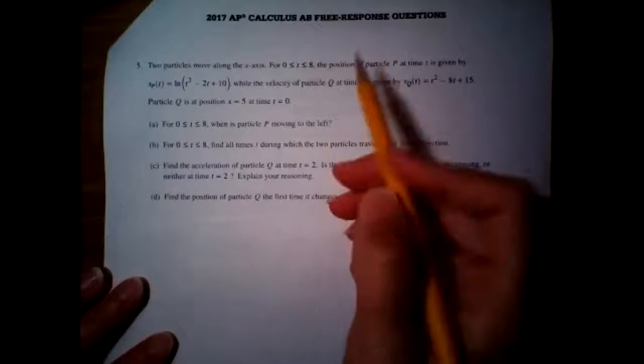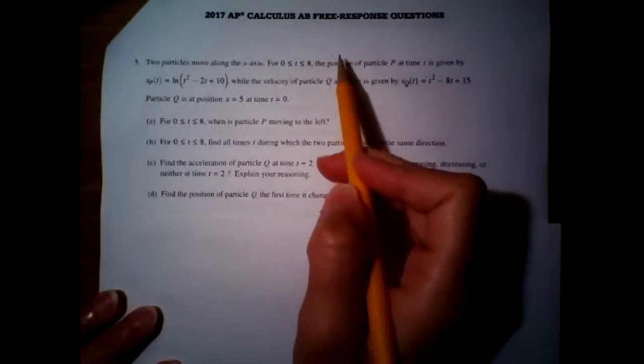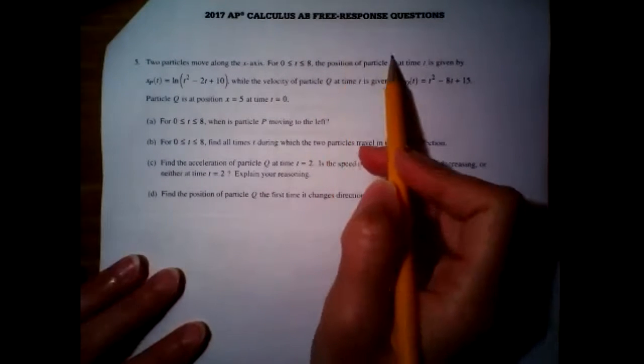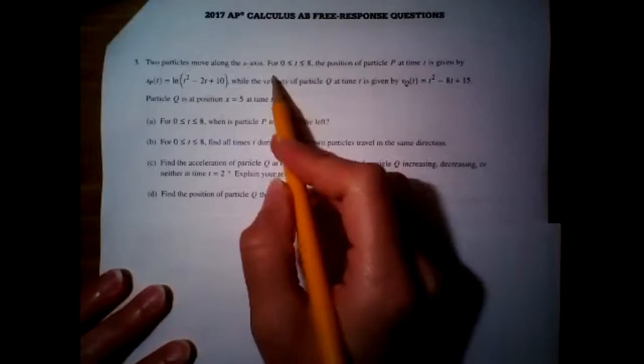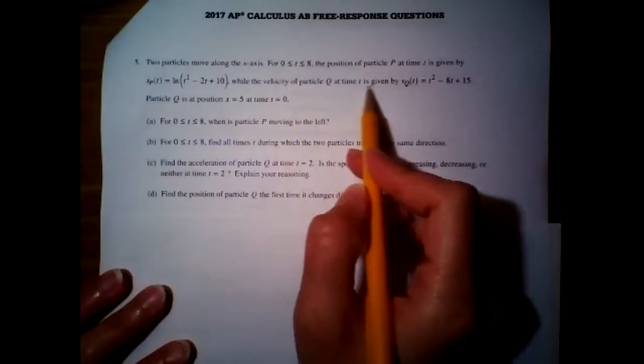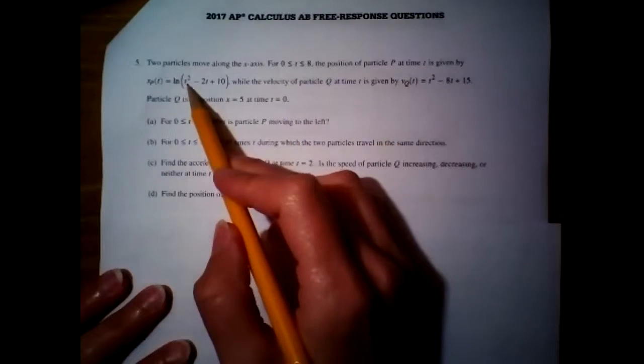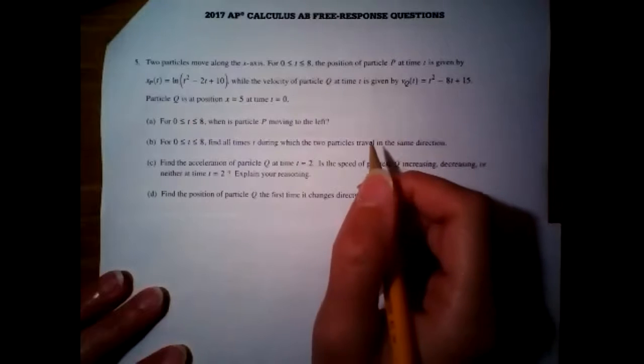So this is our particle motion problem. We have two particles moving for times 0 to 8. Now they give you different equations, so just be careful. They give you the position equation for particle P, but they give you the velocity equation for particle Q. So this one is position for particle P, velocity for particle Q.